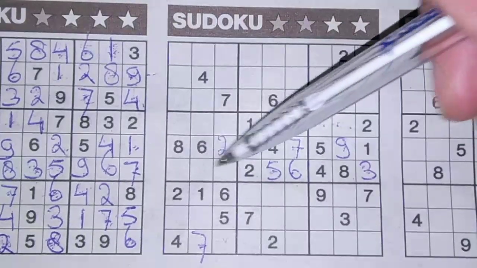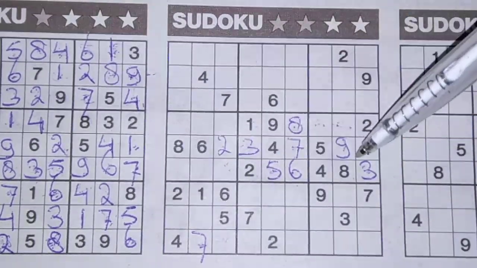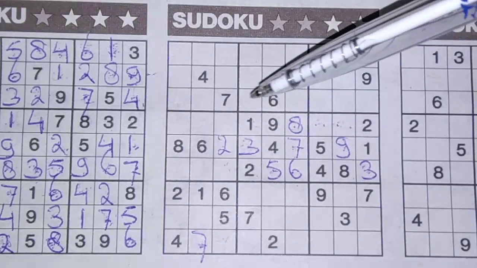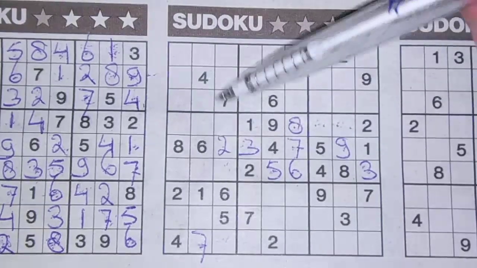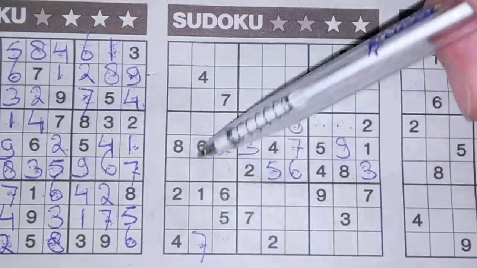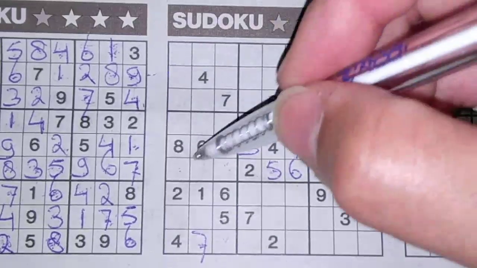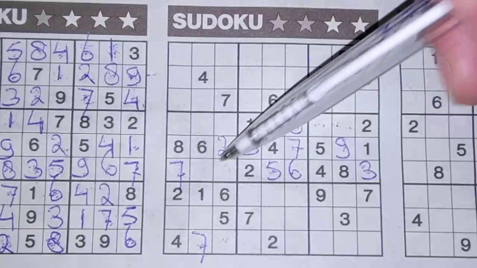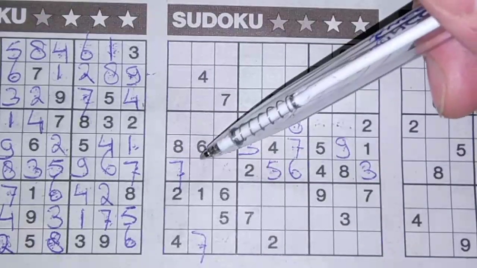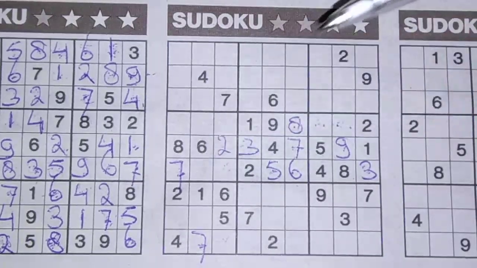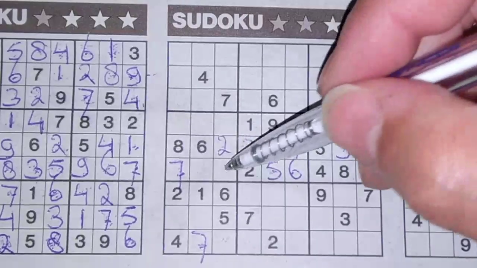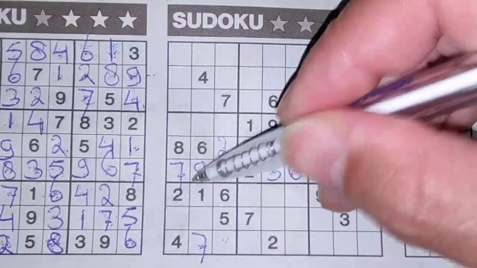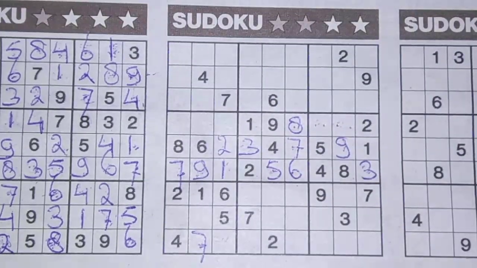In one of those 3 boxes, the missing number is a 7. We see here 7, no 7 there. Here 7, no 7 there. The only place for the 7 should be there. 2 numbers left in this row for the numbers 1 and 9. We have a 1 here and a 1 there. 1 should be here and then 9 goes there.